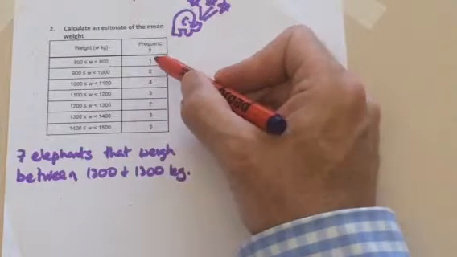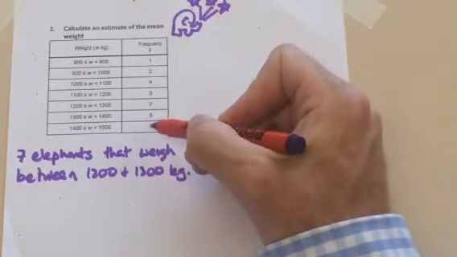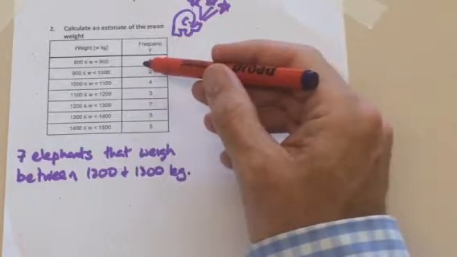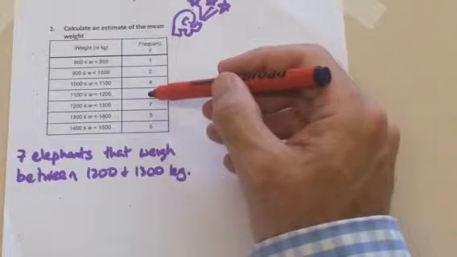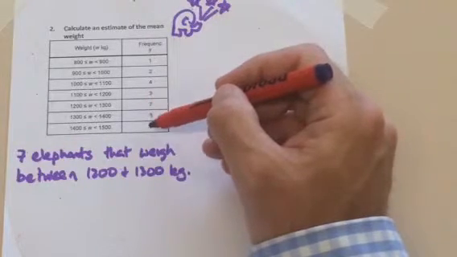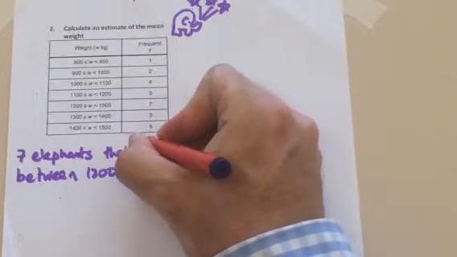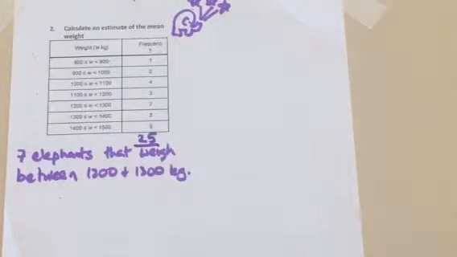So the total number of elephants will be adding up this column here. Okay, so if we add those up, 1 plus 2 is 3, add 4 is 7, add 3 is 10, add 7 is 17, add 3 is 20, add 5 is, so there are 25 elephants. Okay, 25 elephants. Now, we've got to work out what those elephants weigh altogether, all of those elephants.